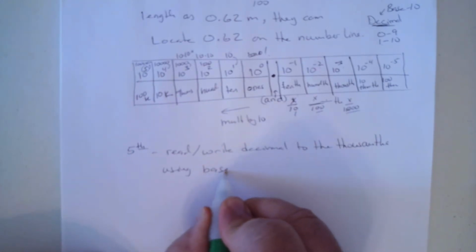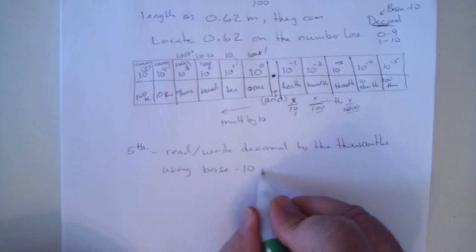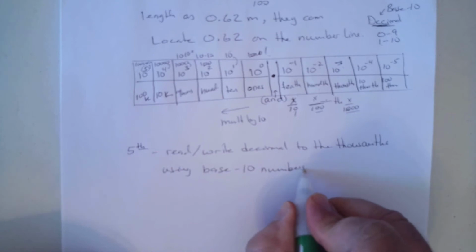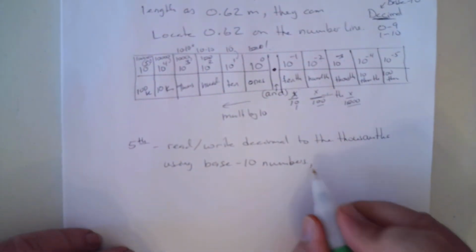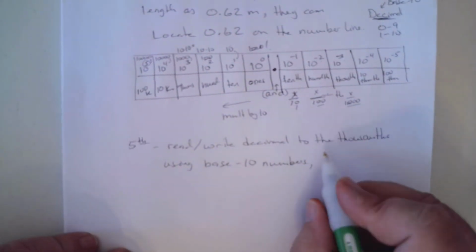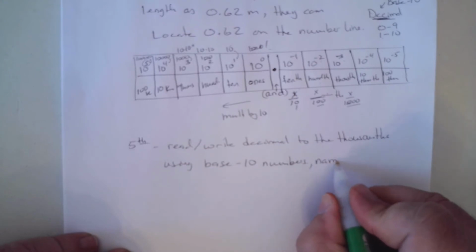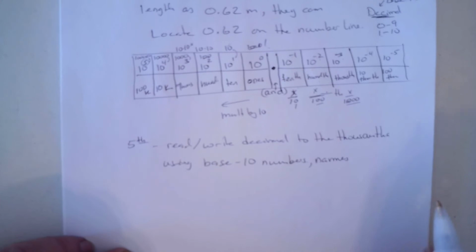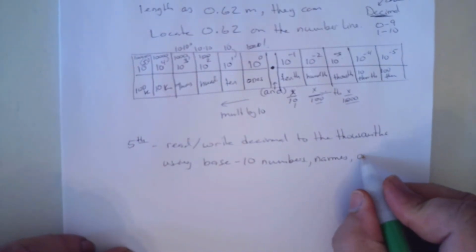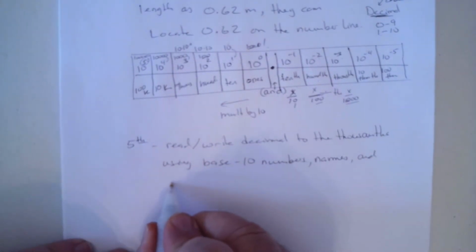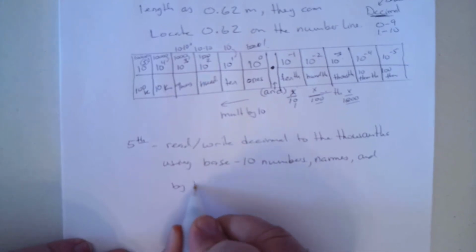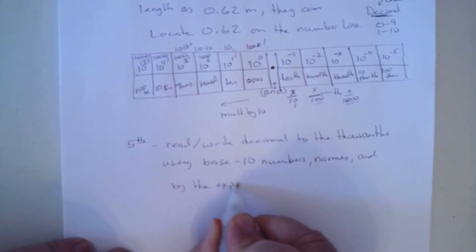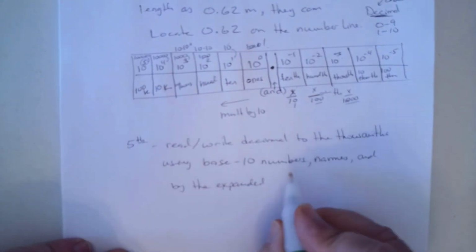Using what we just discussed, base 10 numbers. Now I just use the name numbers, but we know their names. Thousandths, hundred thousandths. And by the expanded form.